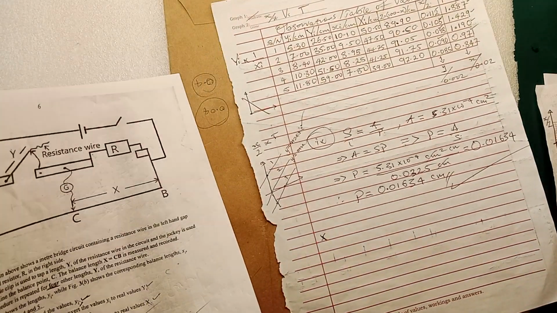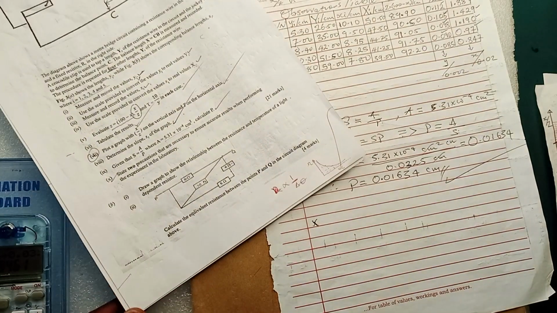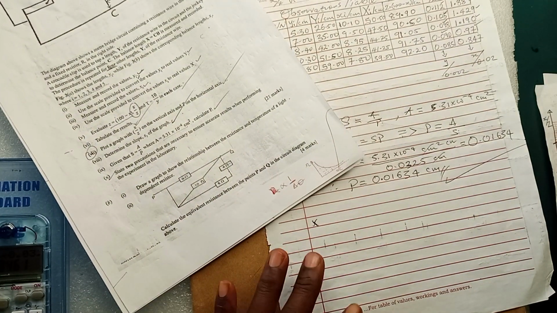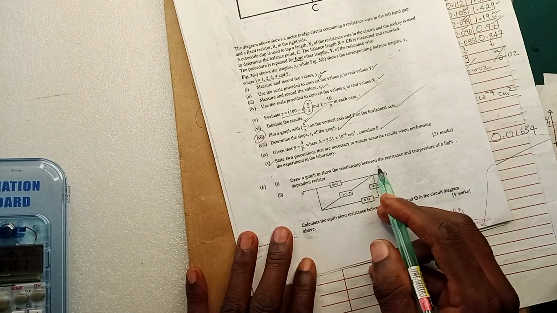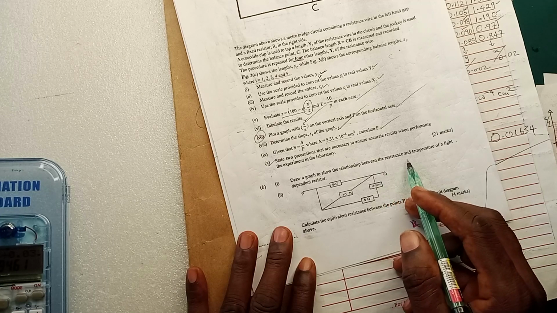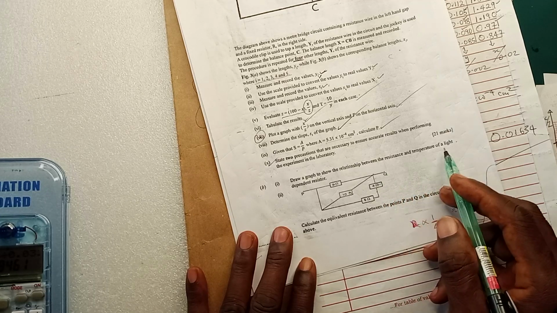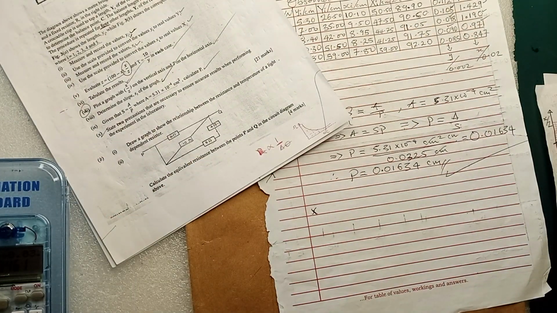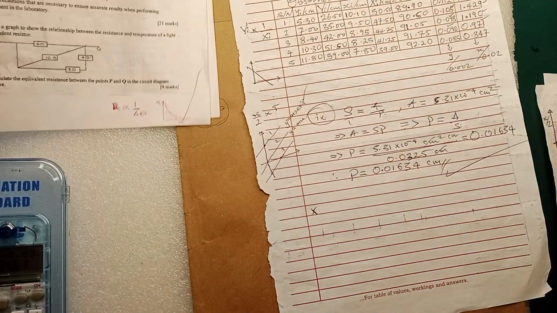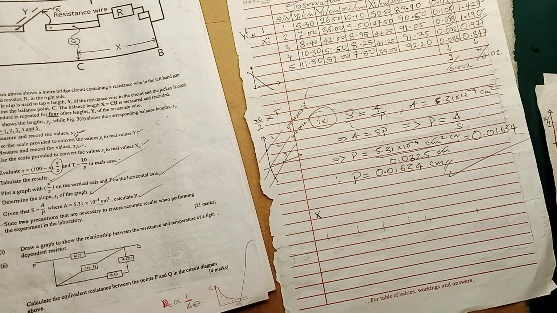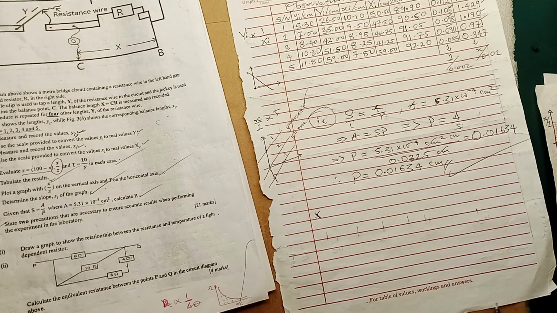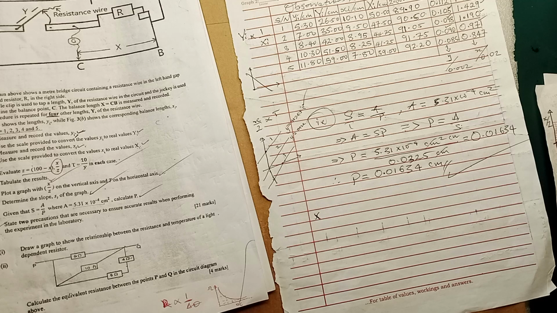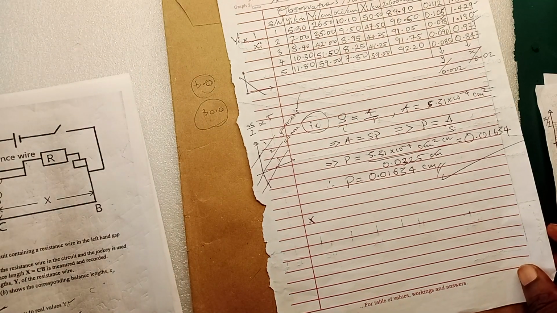The next thing they ask us is to draw a graph to show the relationship between the resistance and the temperature of a light dependent resistor. This is basic electronics. In current electricity, when the temperature of a wire increases, the resistance of the wire also increases.